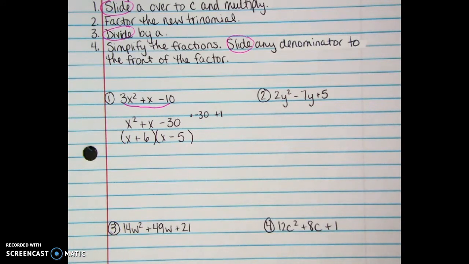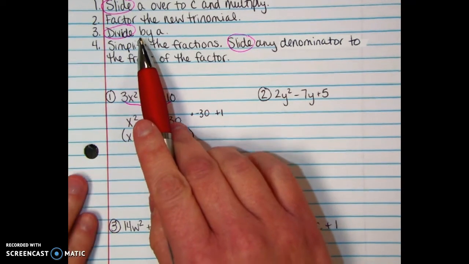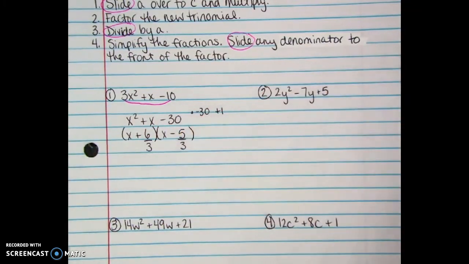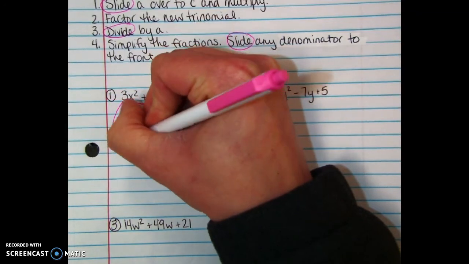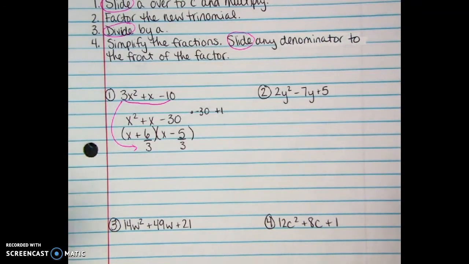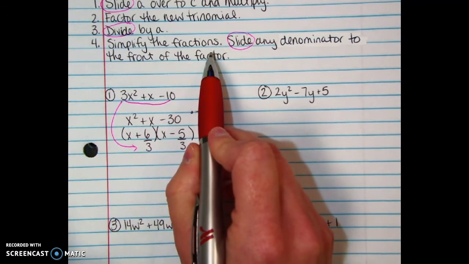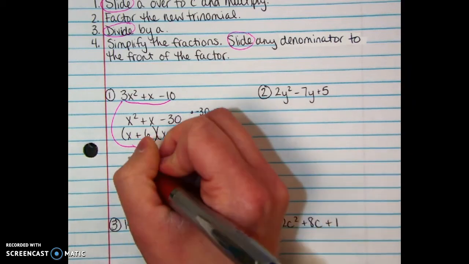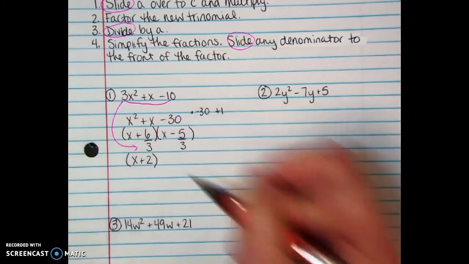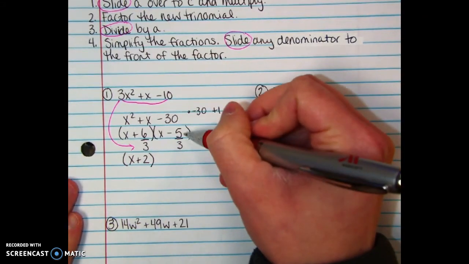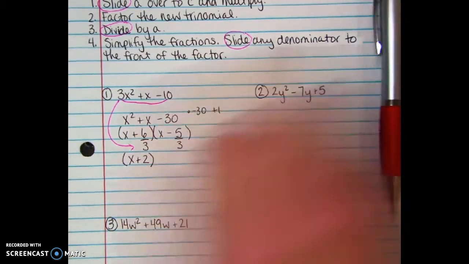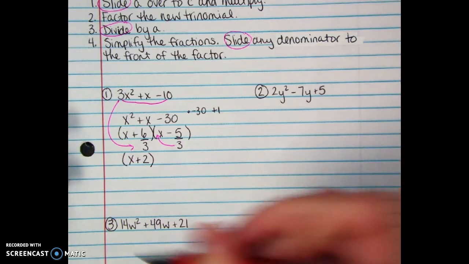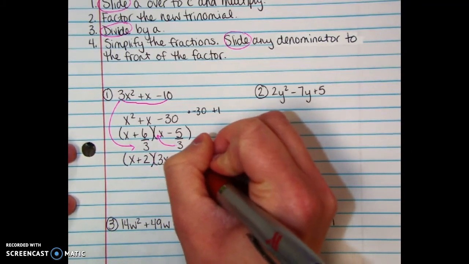Okay, now I'm at step number 3, divide by a. So a was 3, so now I'm going to divide by 3. It's always going to be that number that you slid over. And then simplify the fractions. Slide any denominator to the front of the factor. So here, 6 divided by 3, that's 2. So I can just write this as x plus 2. And then here, I cannot reduce 5 divided by 3, so I'm going to move the 3 and slide it to the front of the factor. So this is now 3x minus 5.